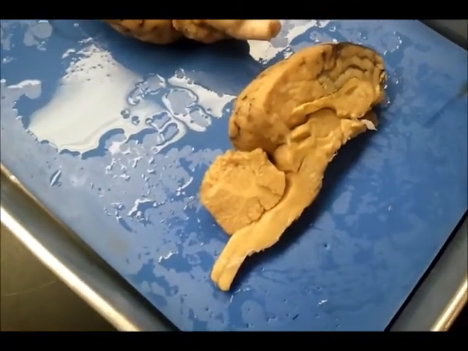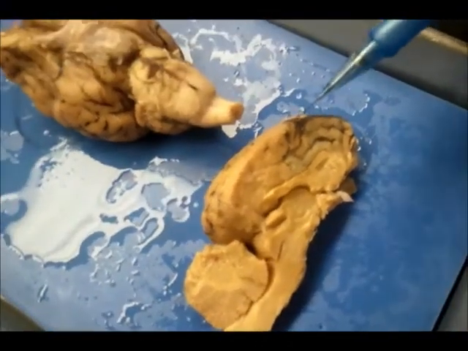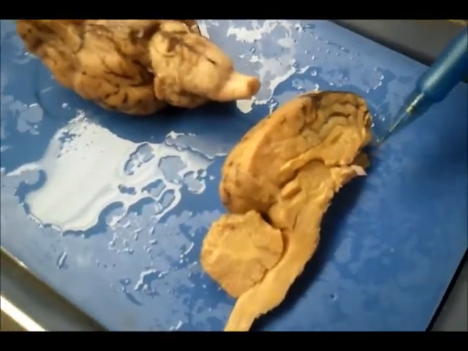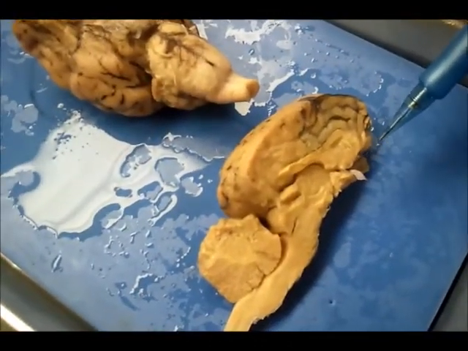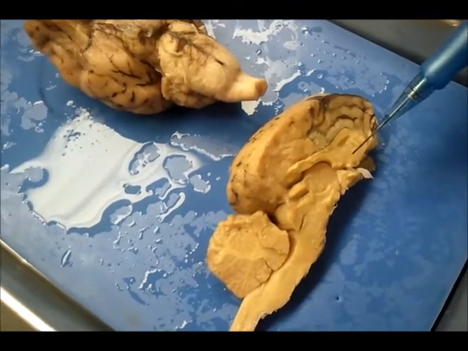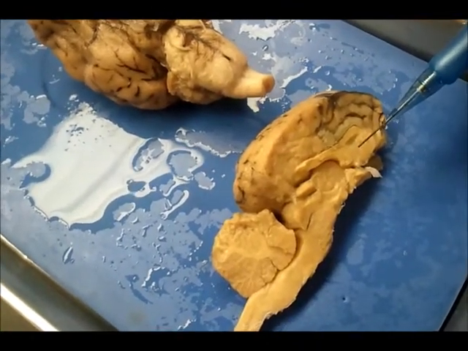And then moving back up, we have the optic chiasma, which is a small, tiny bulb right above the pituitary gland.